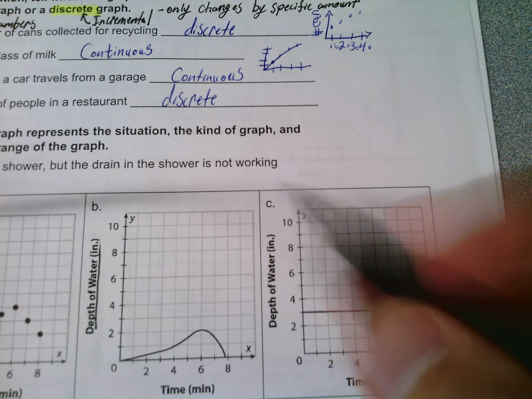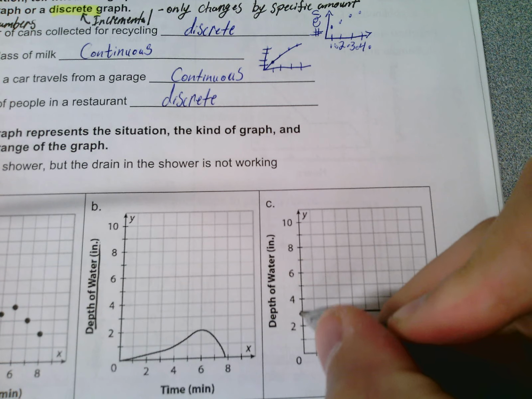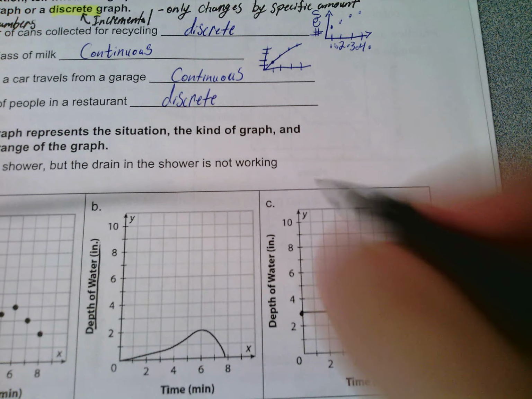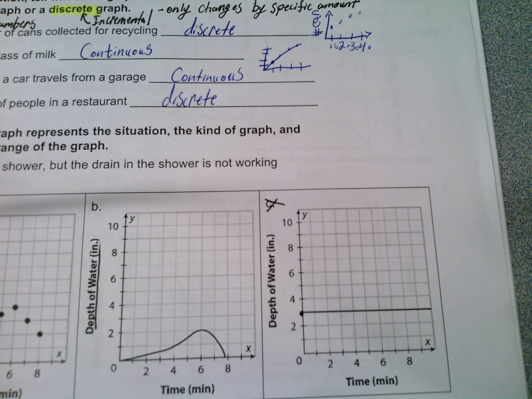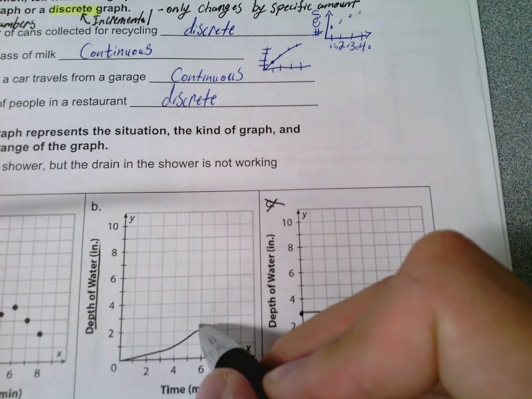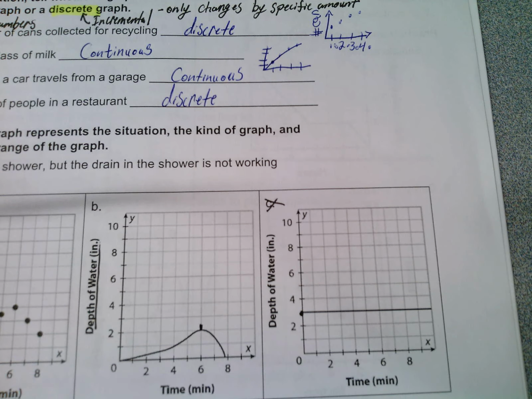C says, well, at 0, there was 3 inches of water in the tub already. Is that how showering works? No. So if we look at B a little bit closer, when we turn on the water, the bottom starts building. And then it keeps climbing because his drain is broken. And then it gets to here. What do we think happened at this maximum here? Good. He turned the water off and the level started going down. Okay, I think you guys have got a pretty good grip on this.